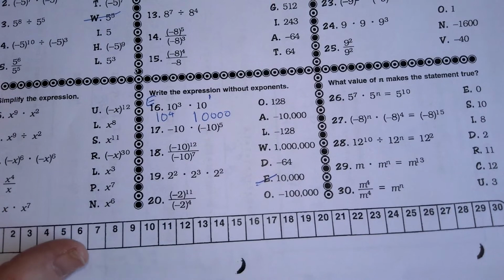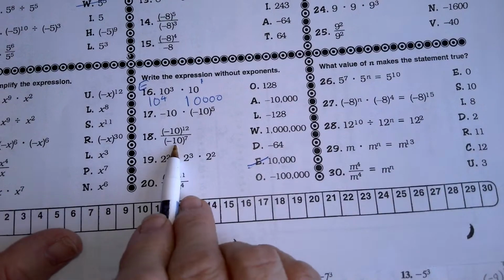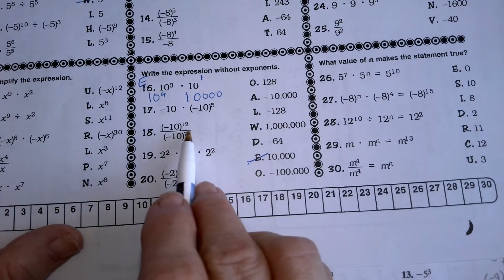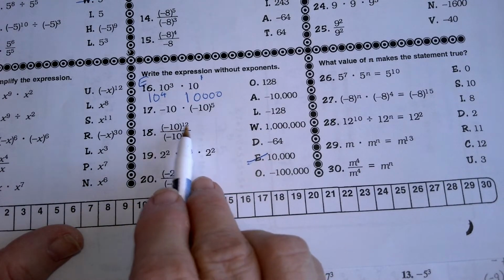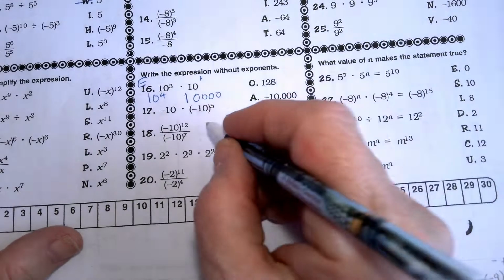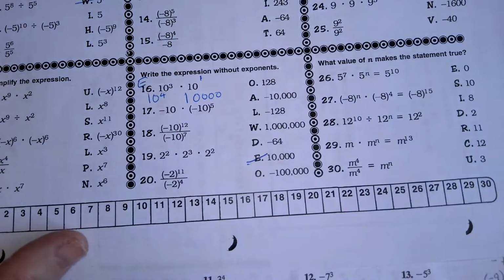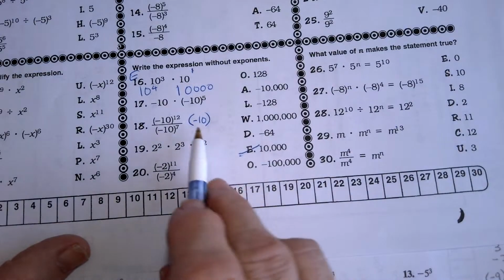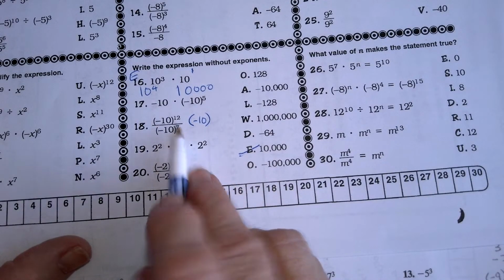Okay. All right, on this one, again, listen carefully, let's go ahead and apply the signs first. So this is going to be negative 10 to the what power?